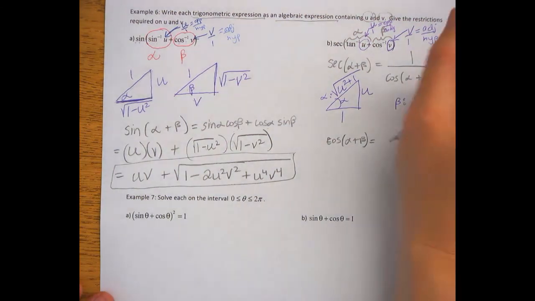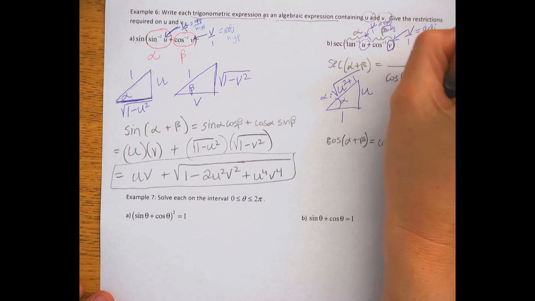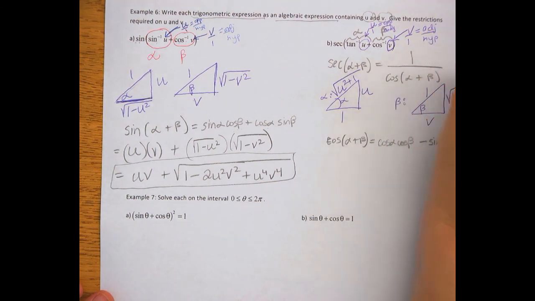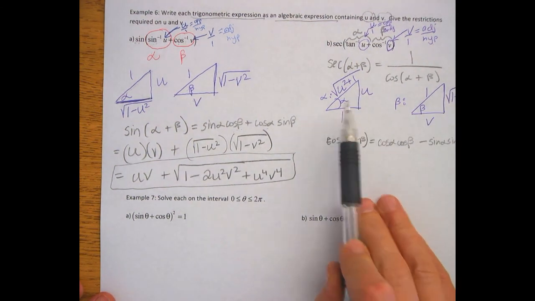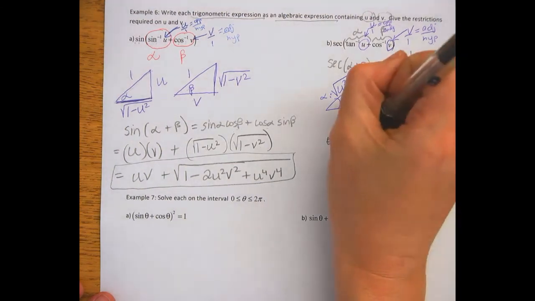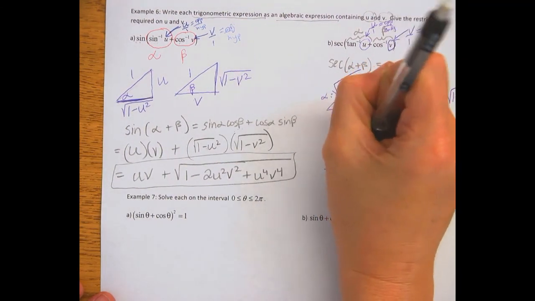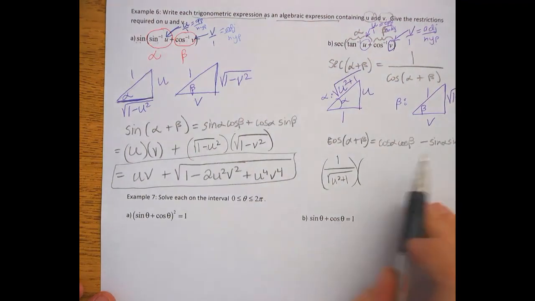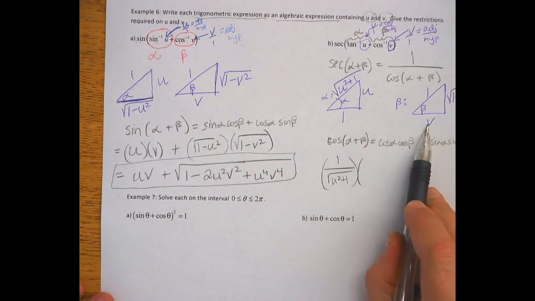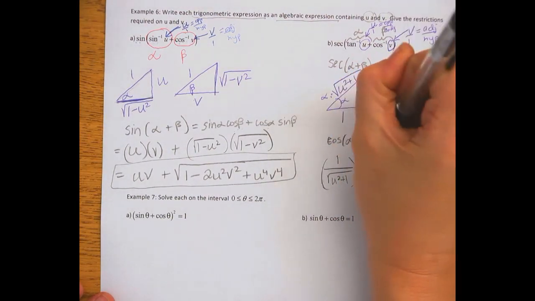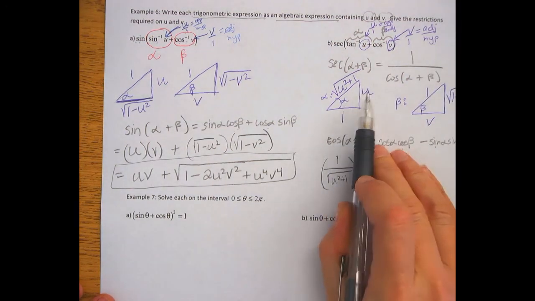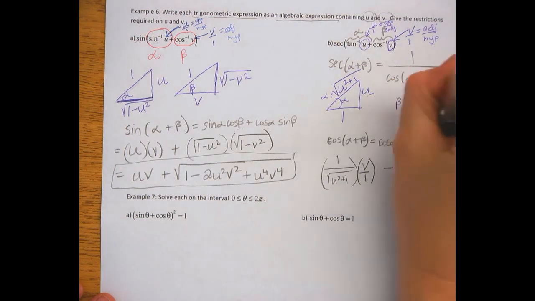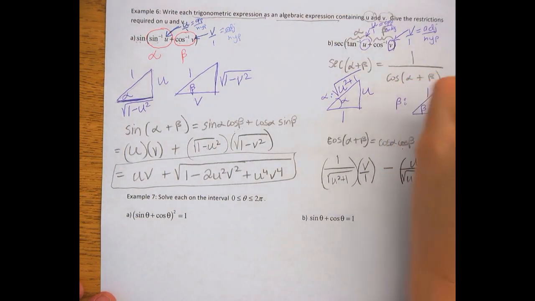So cosine alpha plus beta is cosine alpha cosine beta minus sine alpha sine beta. So cosine of alpha, so here's my alpha triangle, cosine is adjacent over hypotenuse, would be 1 over the square root of U squared plus 1. Cosine of beta would be V over 1, so that's V. Sine alpha would be U over the square root of U squared plus 1.